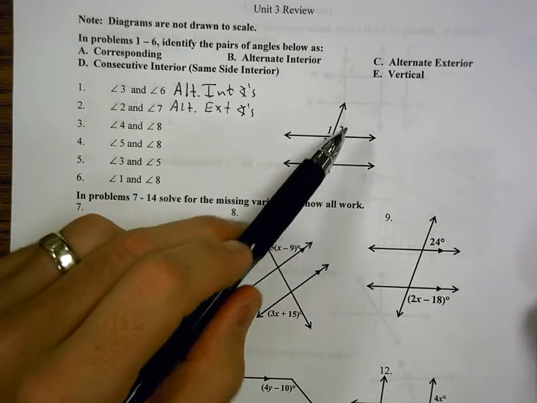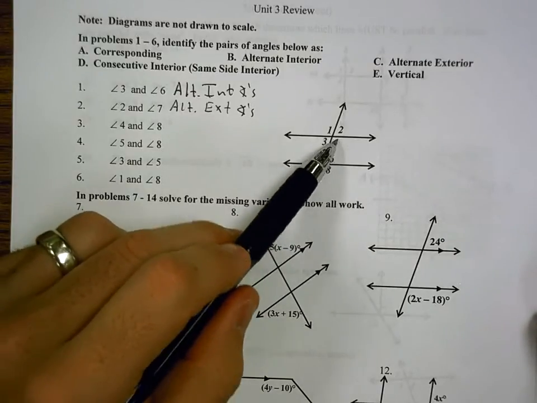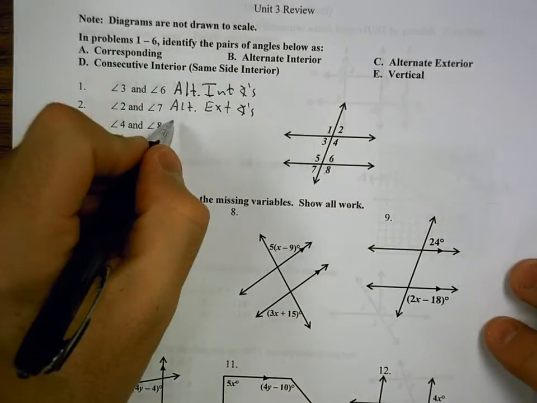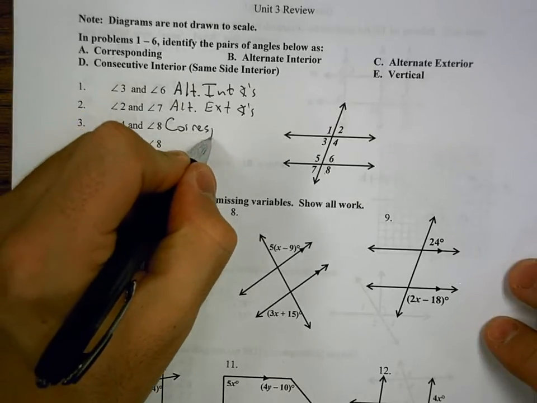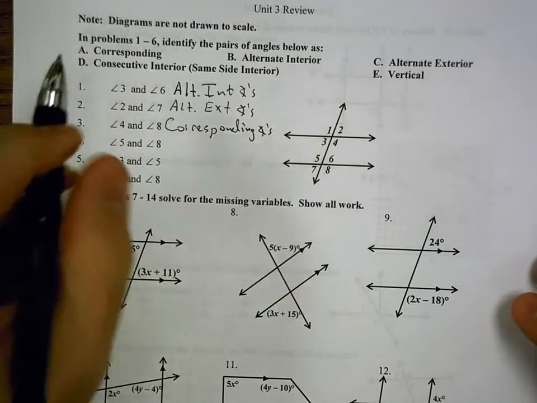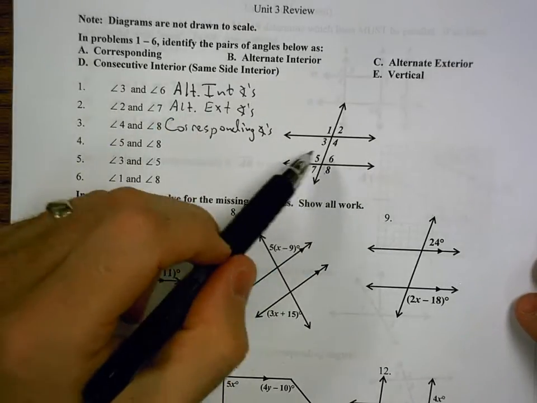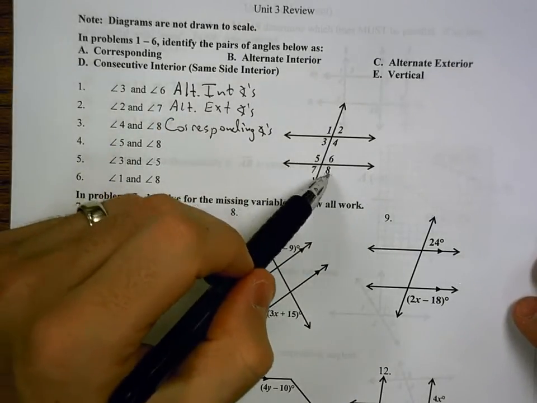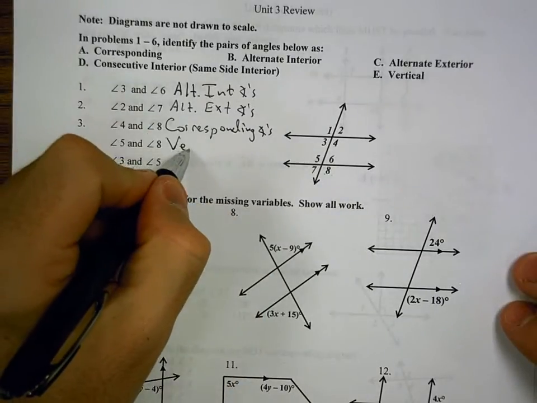4 and 8 are in the same location. They're both in the bottom right of the intersection. When they're in the same location, they're corresponding angles. 5 and 8 are at the same intersection, and they're opposite sides of the vertex from each other, so those are vertical angles.